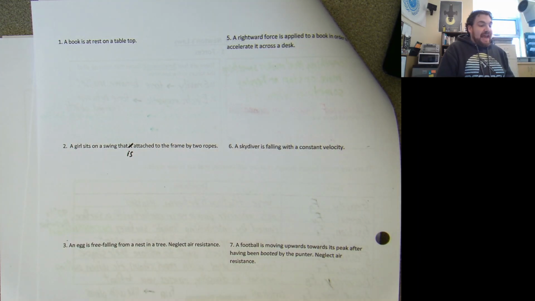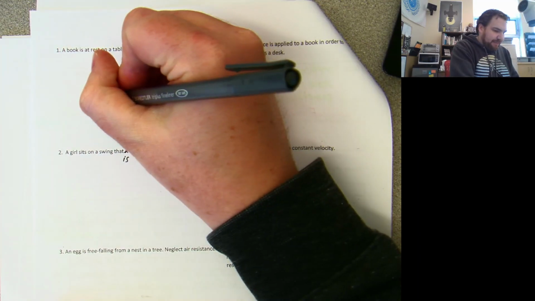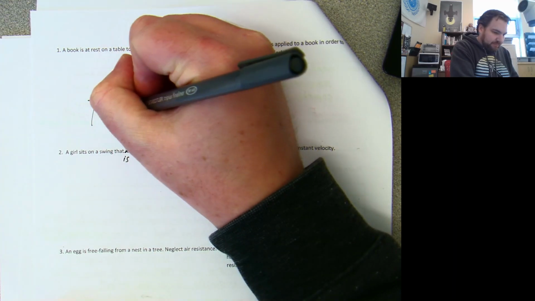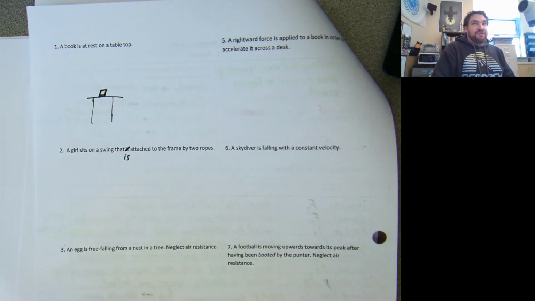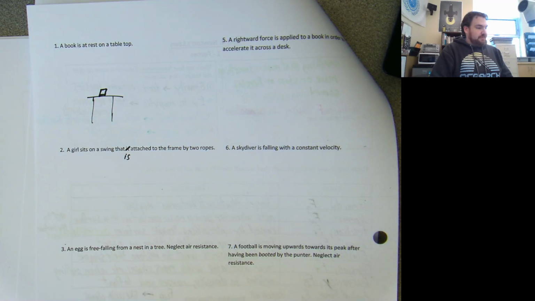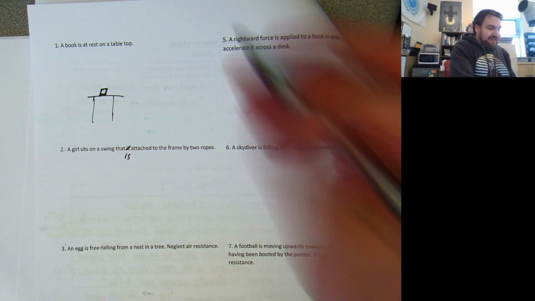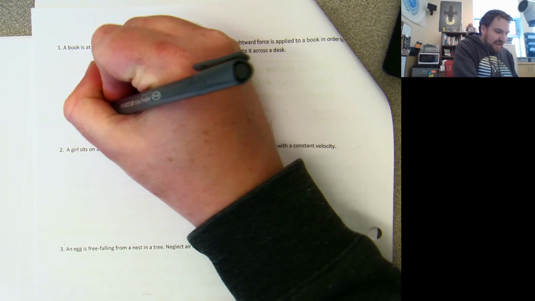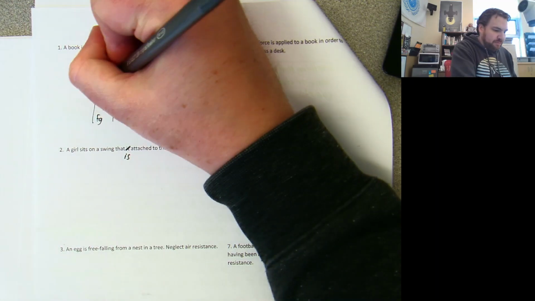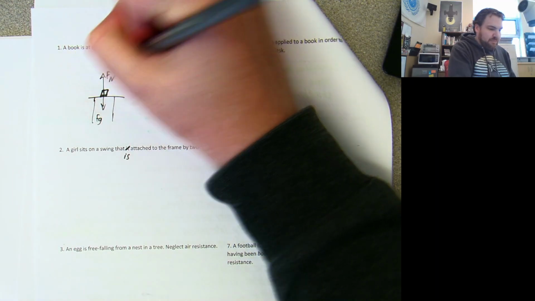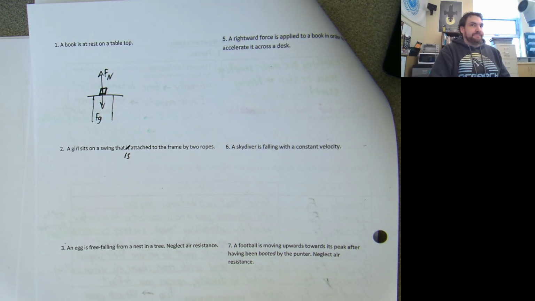Okay, so we've got a book at rest on a tabletop. Here's the tabletop. Here's the book. What forces are acting on the book? Gravity, someone said, from the center down. Fg. And then normal. That's it.